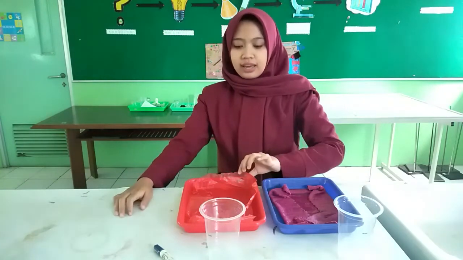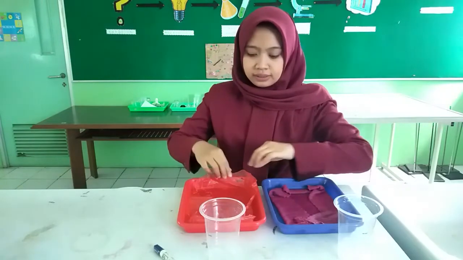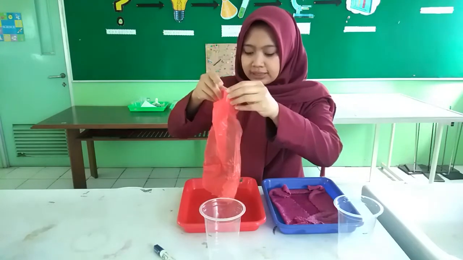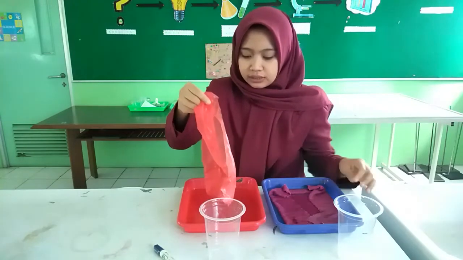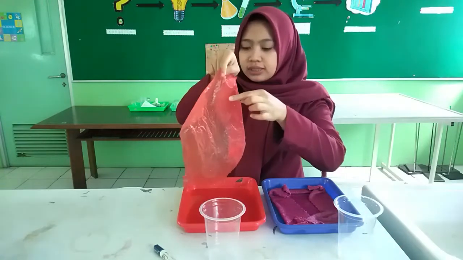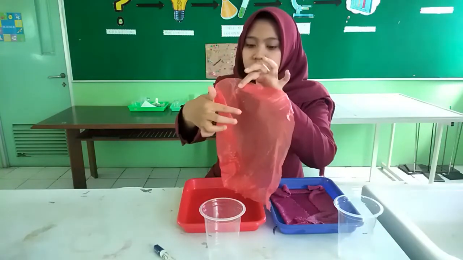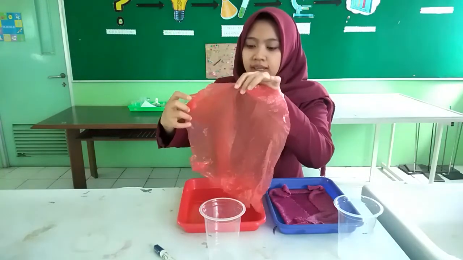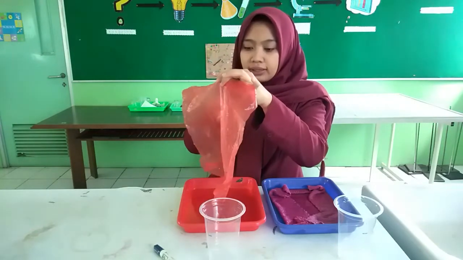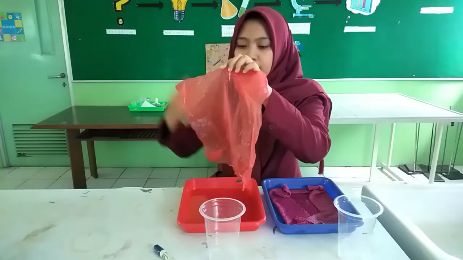Okay. After you wait for a while, you can take out the plastic, shake it a bit. This was the side that we put into the water, and this one is the side that is upright. So this is kind of wet because it attached to the water, but let's feel the other side.